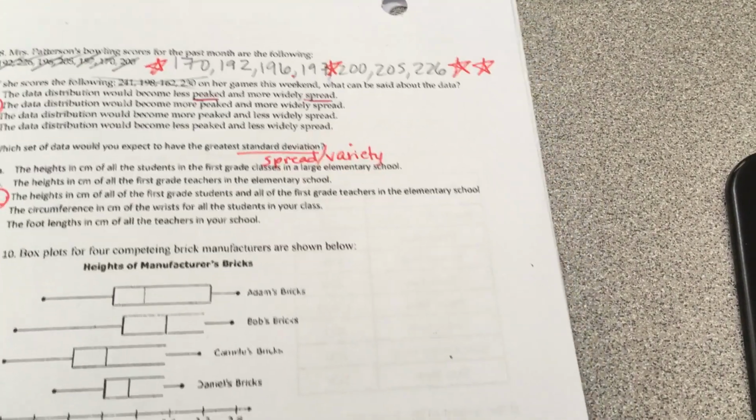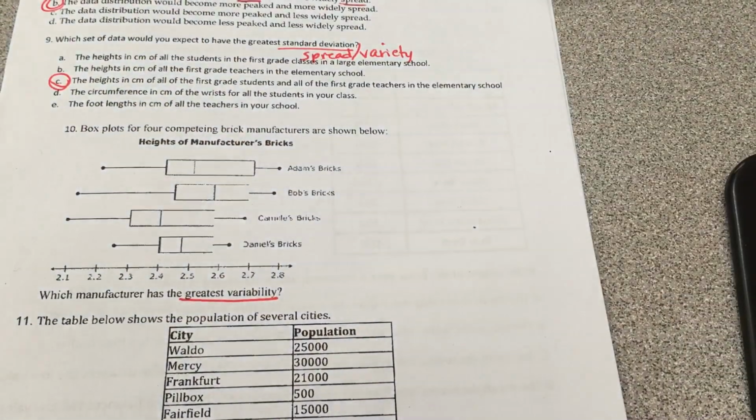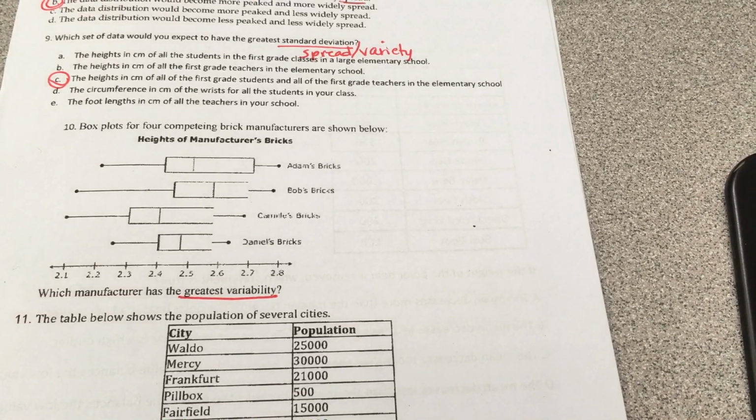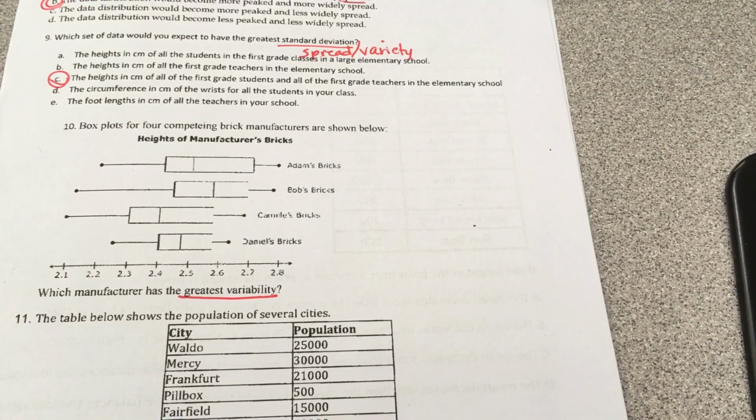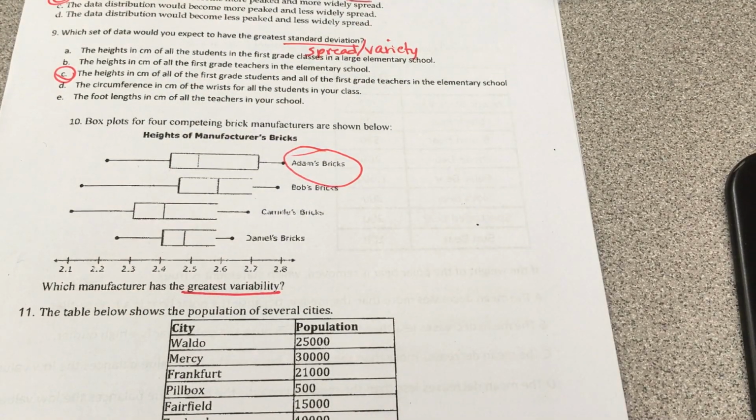All right, what about this one? We kind of saw this question yesterday. Which manufacturer has the greatest variability? Adam. Why is Adam's the greatest? It's the most what? Spread out. It's the most spread out.